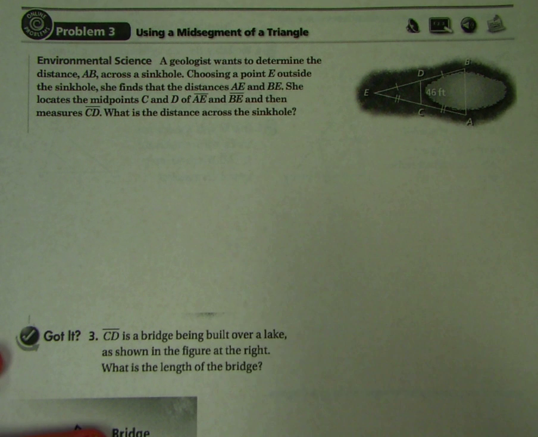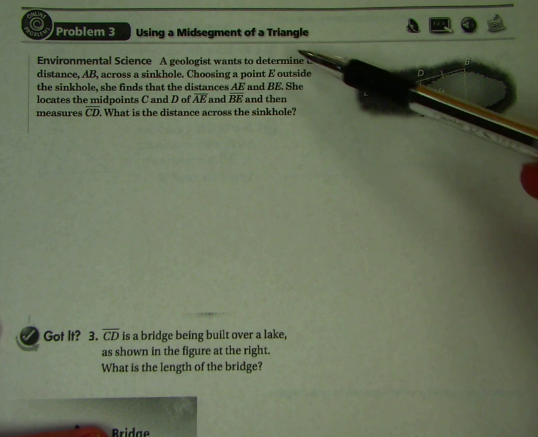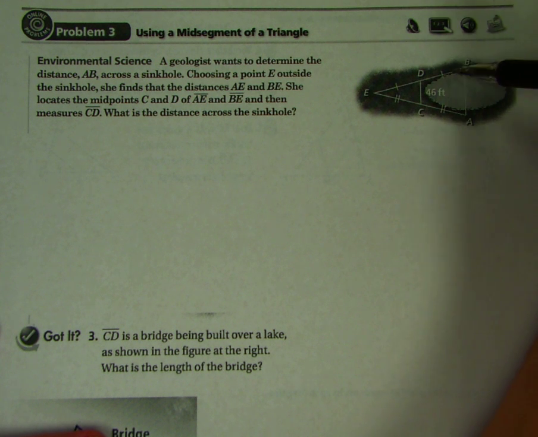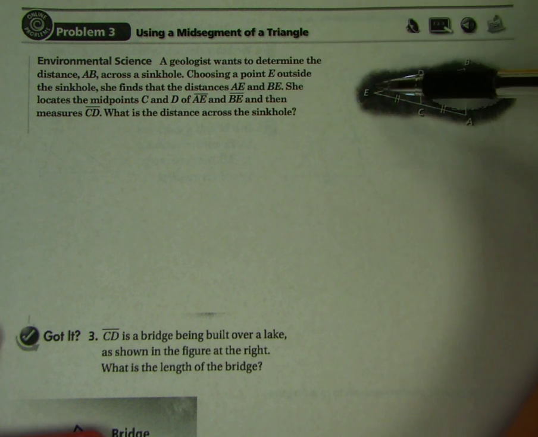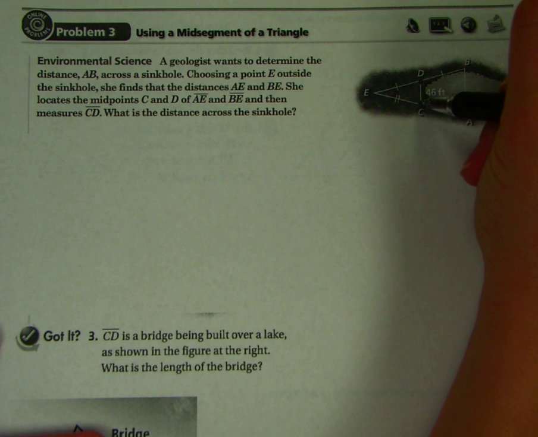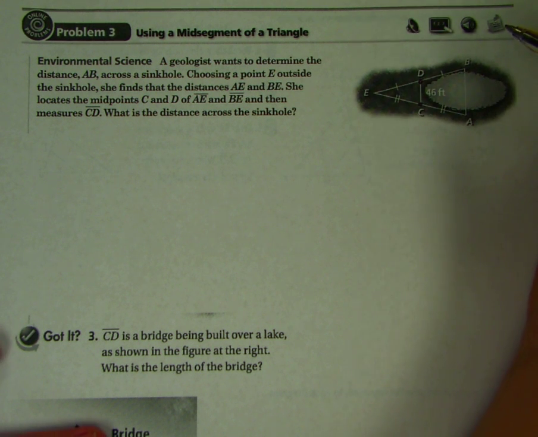So let's take a look at this diagram here. Okay? It says she wants to determine the distance AB across a sinkhole. So we have to look for this AB. That's the distance across the sinkhole. Choosing a point E outside the sinkhole, she finds the distance AE and BE. She locates the midpoints C and D of AE and BE and then measures CD. What is the distance across the sinkhole?